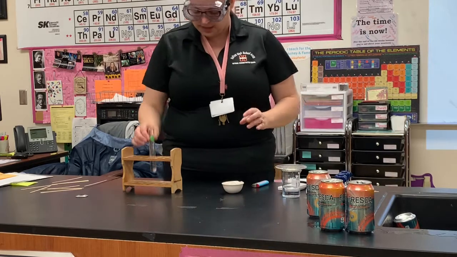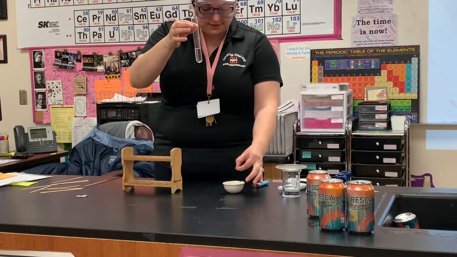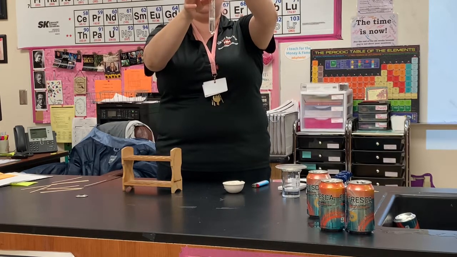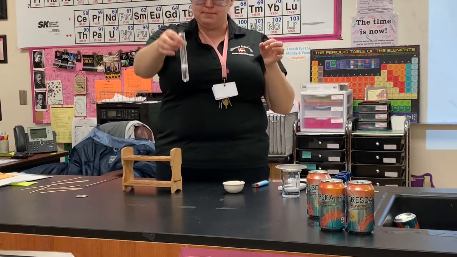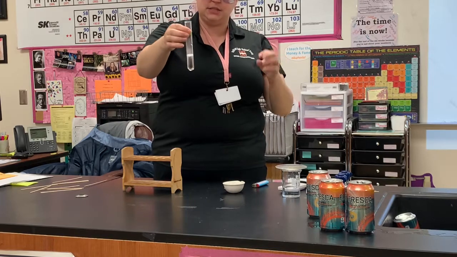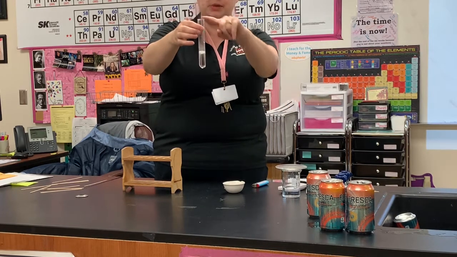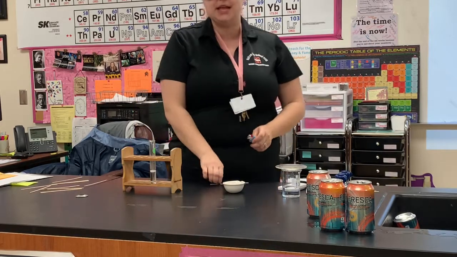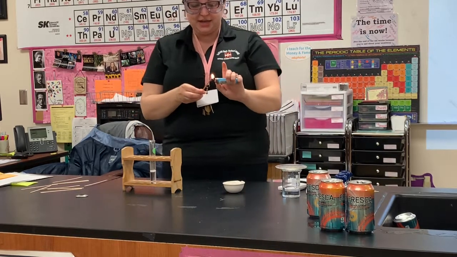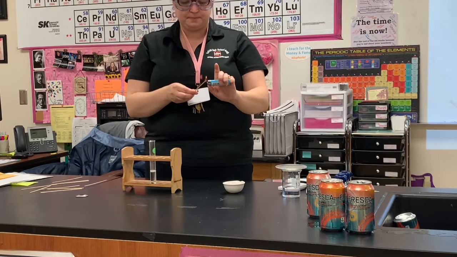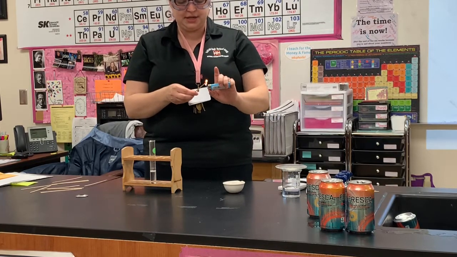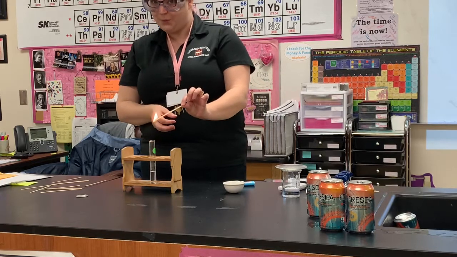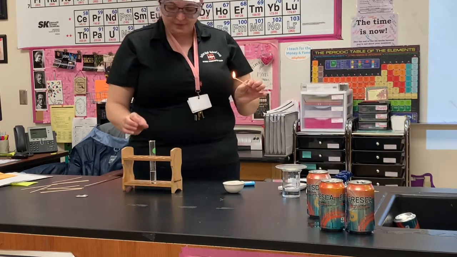Okay. Then I'm going to add a few pieces of this magnesium metal to it. And you'll notice that immediately it starts bubbling very vigorously, and we see this kind of smoky steam coming out the top. So let's test our steam and see if it's actually hydrogen. If it's hydrogen, this will burn. We got hydrogen.